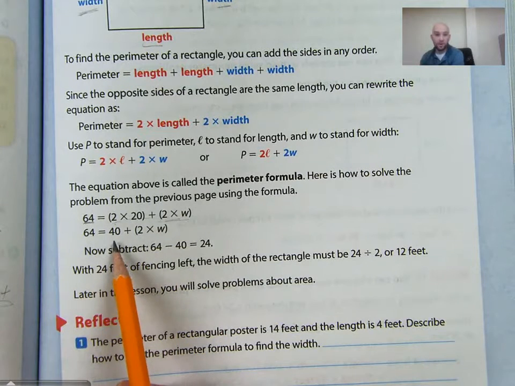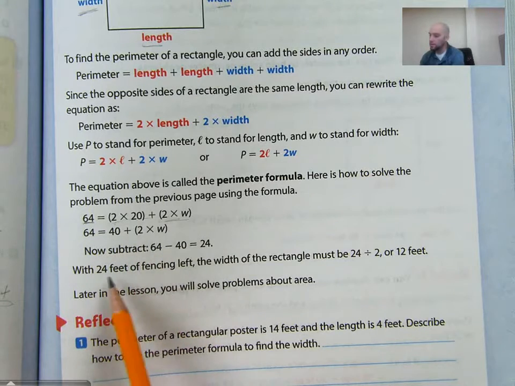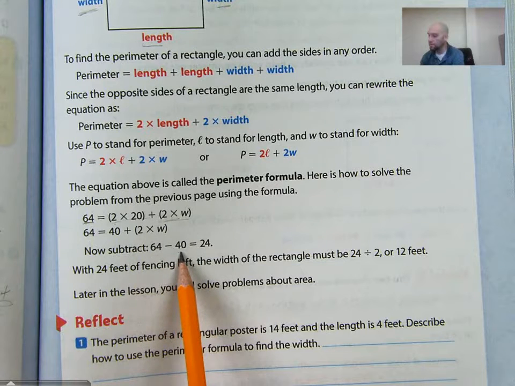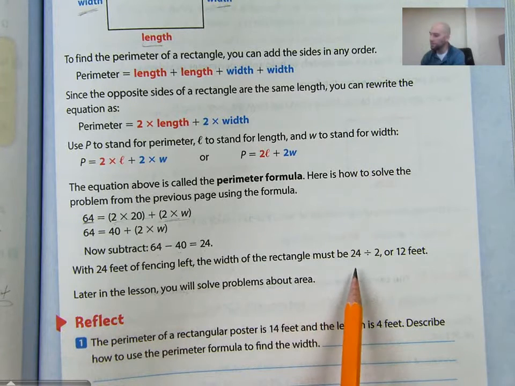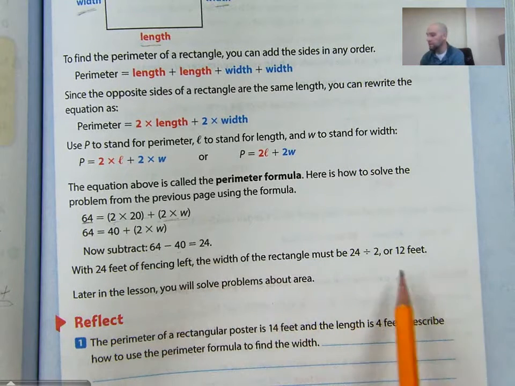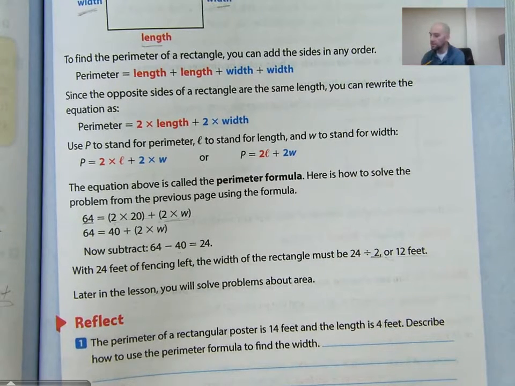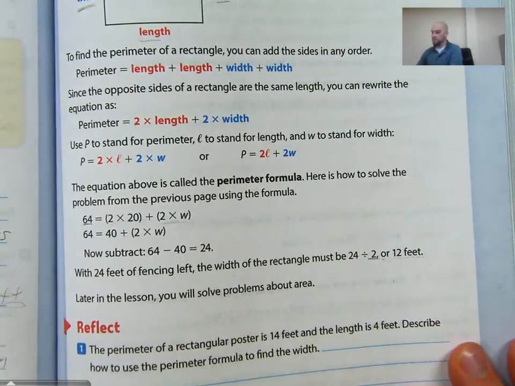We know that 2 times 20 is 40, so 64 equals 40 plus 2 times W. Now subtract: 64 minus 40 is 24. With 24 feet of fencing left, the width of the rectangle must be 24 divided by 2, which is what we did previously. We took our leftover fencing and we divided by 2, and we get 12 feet. Later in the lesson, you will solve problems about area.